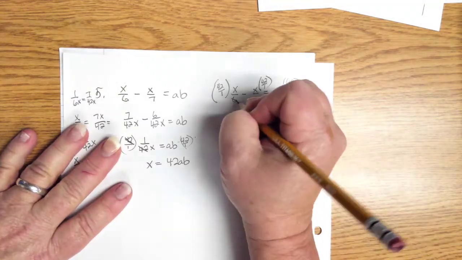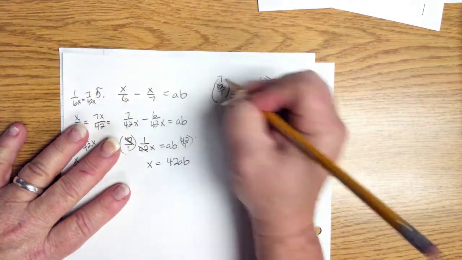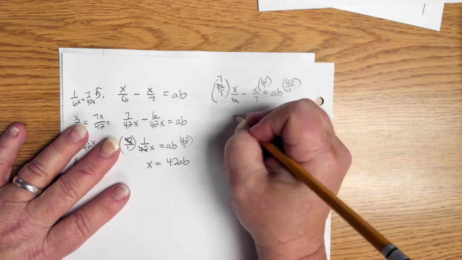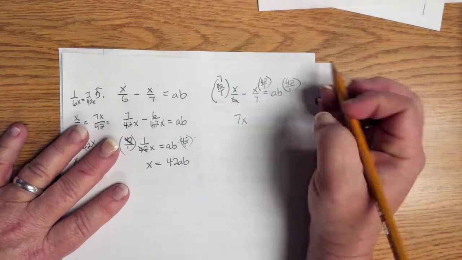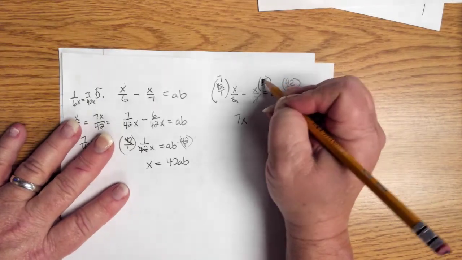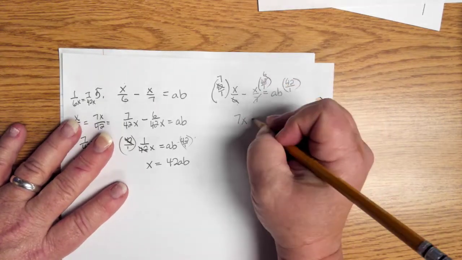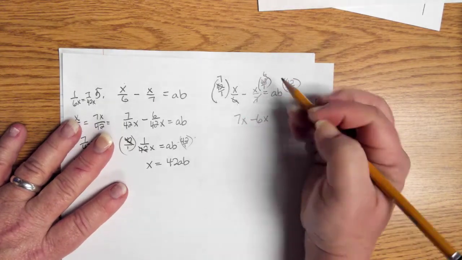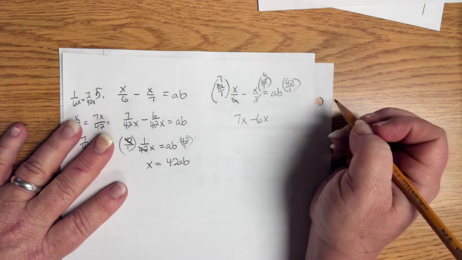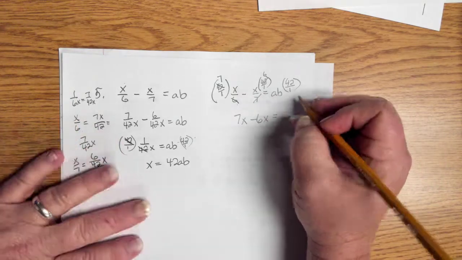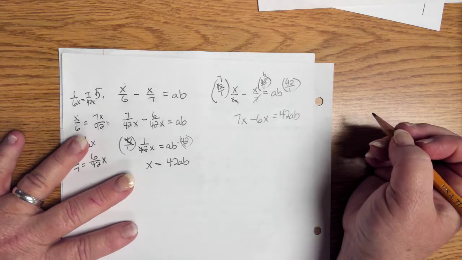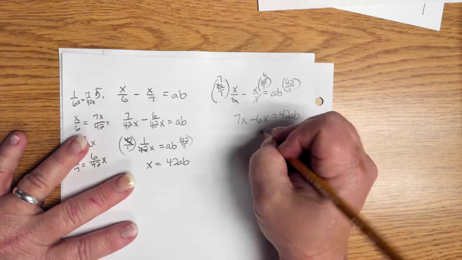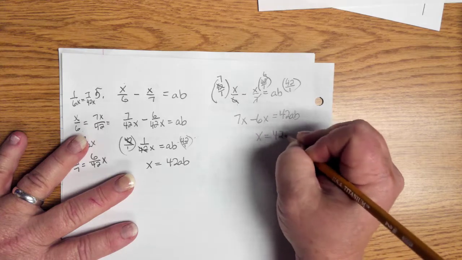I would have done this. 6 goes into 42 7 times. 7 times x is 7x. 1 times 1 is 1, so I'm done with my fraction. 7 goes into 42 6 times. 6 times x is 6x. And I have over 1, so I'm done with my fraction. 42 times AB is 42 AB. And I would do 7 minus 6, and I would end up with x is equal to 42 AB.